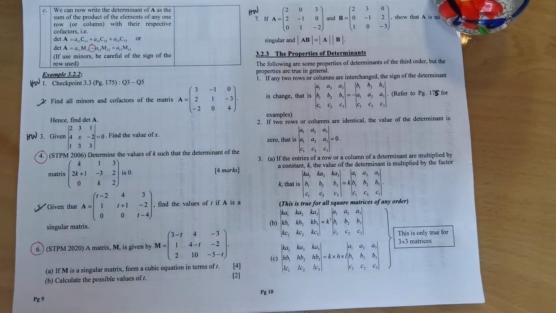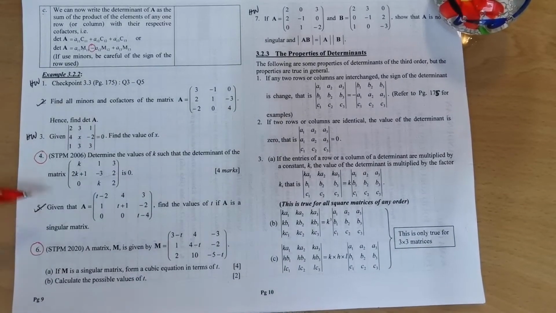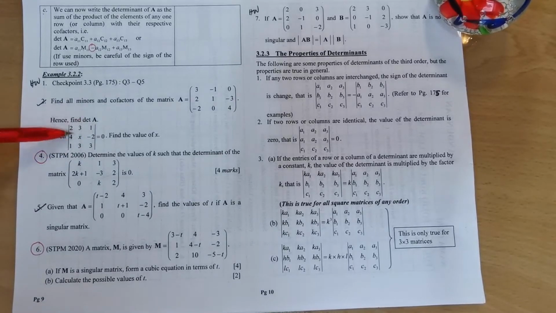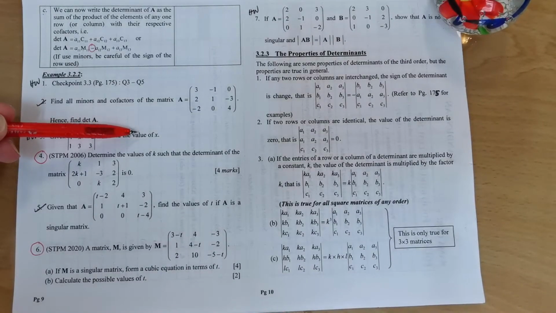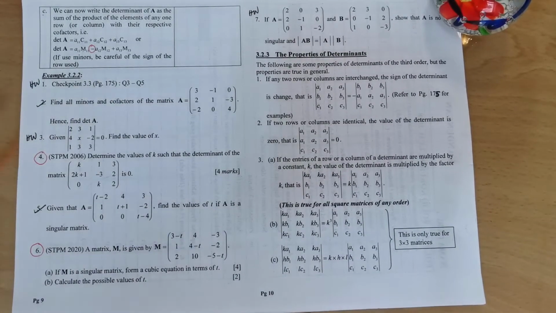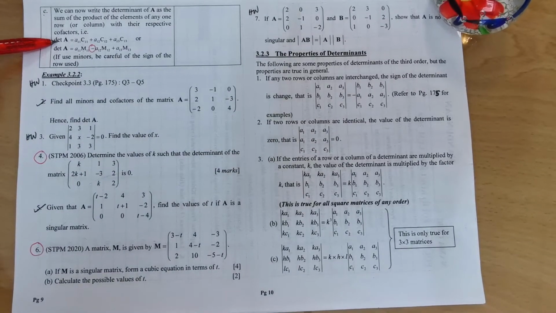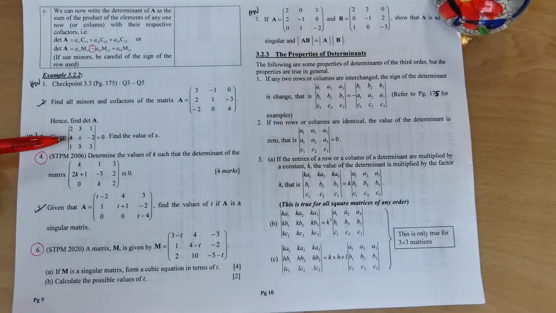So I have discussed question 2. Alright, so homework. Question 3 you do as homework, because it will be repeated as 5. Given the determinant of a 3 by 3 matrix is equal to 0, find the value of x. So as I said just now, you choose any row or any column to calculate its cofactor. Then you sub into the determinant formula and equal it to 0, because the question tells you it is 0. Then you will get your x.